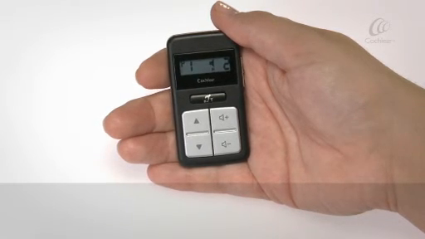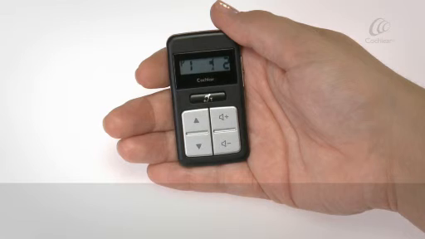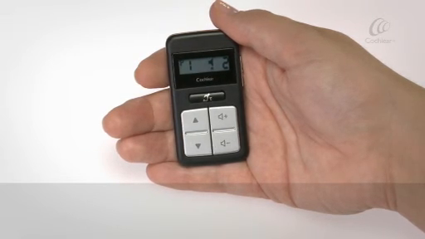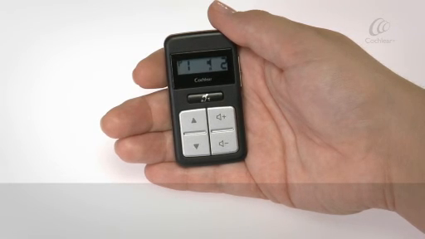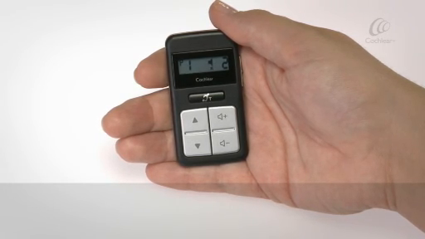When you turn on the remote control, it always displays the current volume or sensitivity settings, even if you've adjusted the volume or sensitivity using the processor buttons or the remote control.